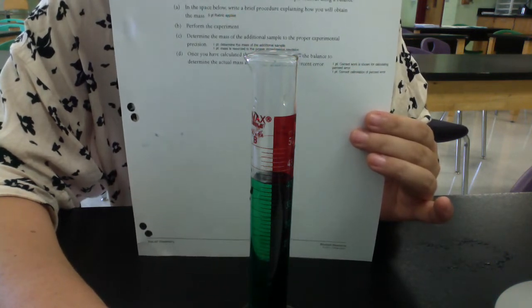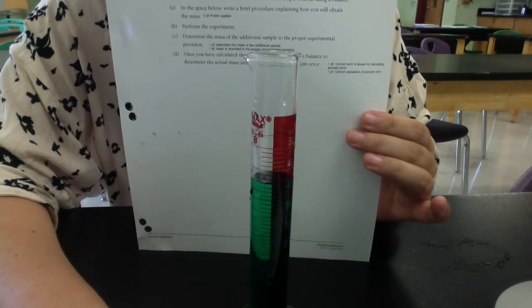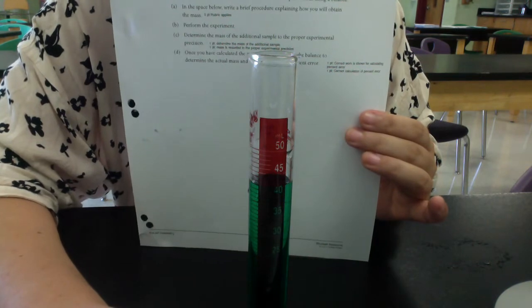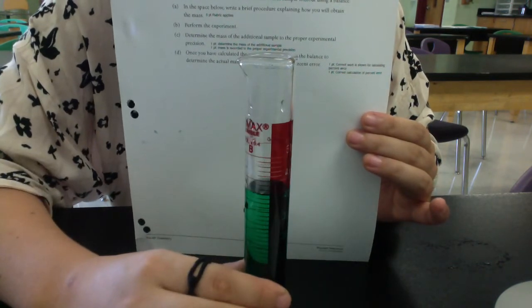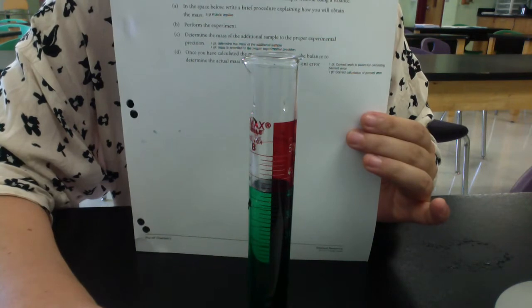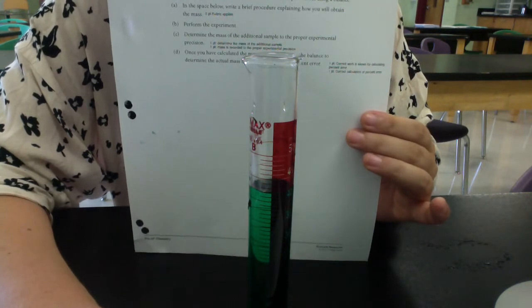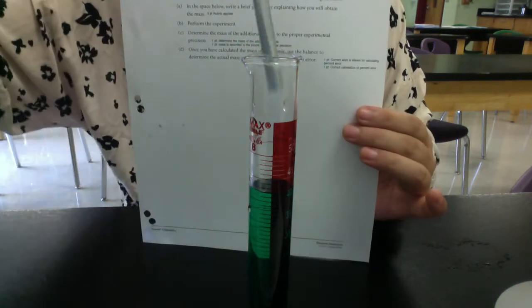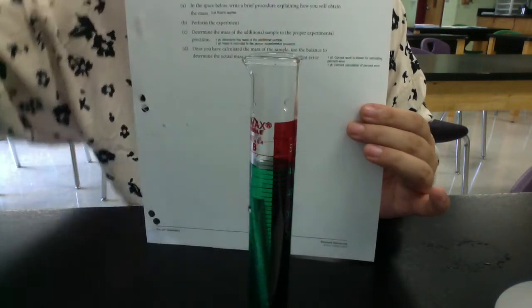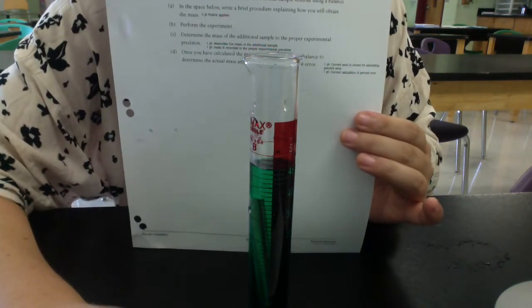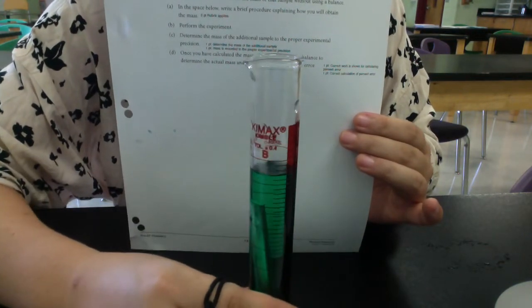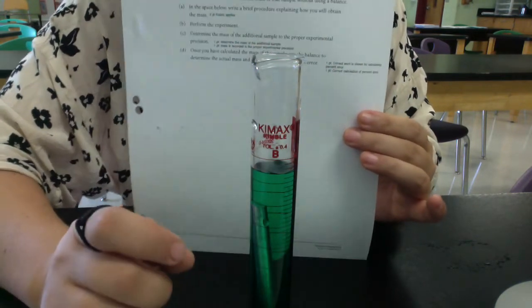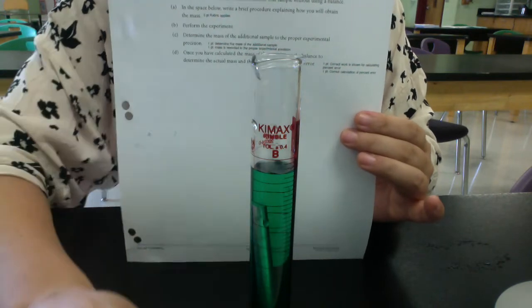Okay, this is the 40 line. This is the 45 line. Okay, let me show you again. Let me show you this way. This is the 40 line. This is the 45 line. So what is that initial volume? Okay, now I'm going to drop this in gently. Okay, now what is your volume here?